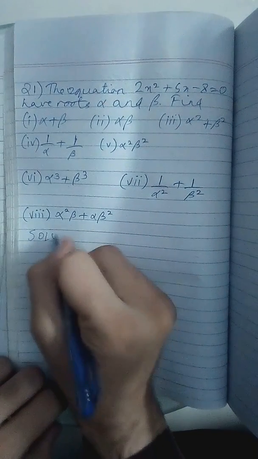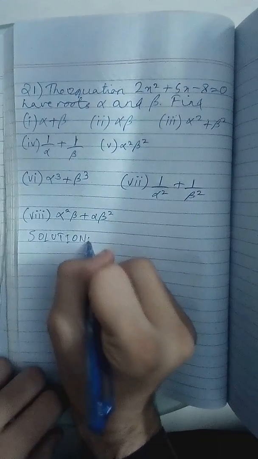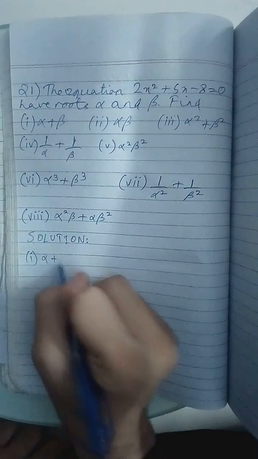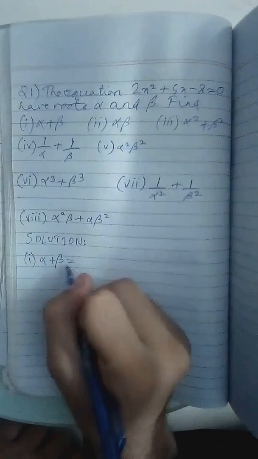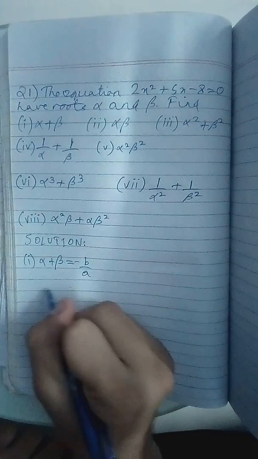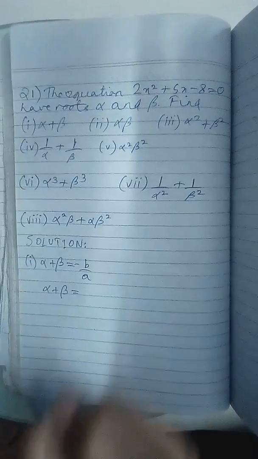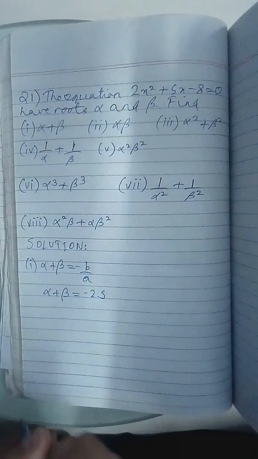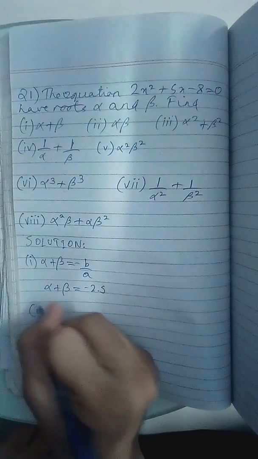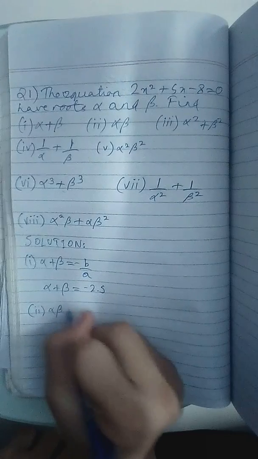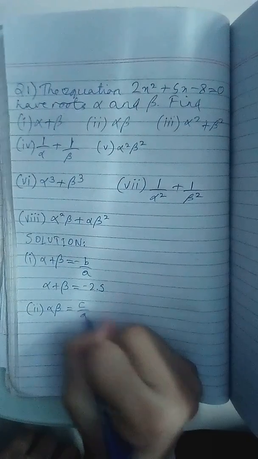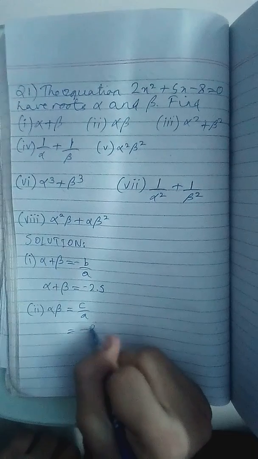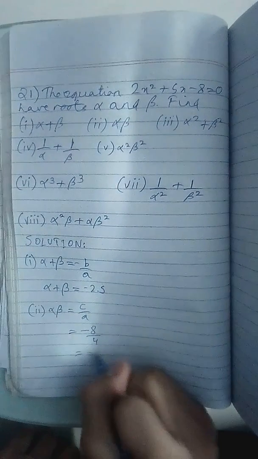So coming towards the solution, we have alpha plus beta equals minus b over a, so alpha plus beta is equal to minus 2.5. For the second part, we have c over a, that is equal to minus 8 over 4, that is equal to minus 4.